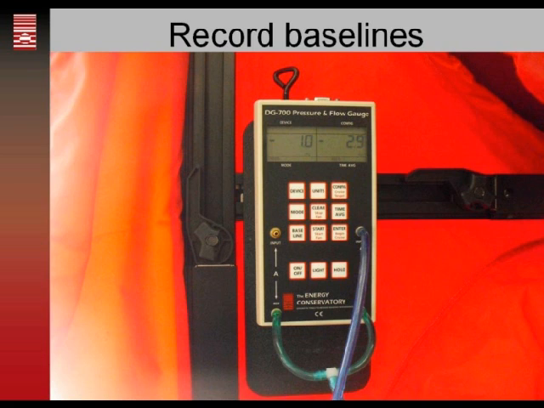And there's a lot of things that can affect attic pressure numbers. Temperature attic to outside is one of them. Temperature house to attic is another. Wind can have a big effect on attic pressure numbers. So the attic to outside baseline isn't necessarily the same or even similar to the house to outside baseline.